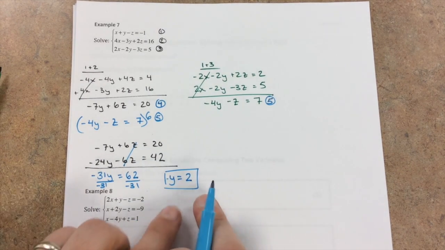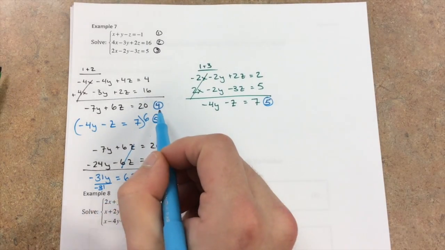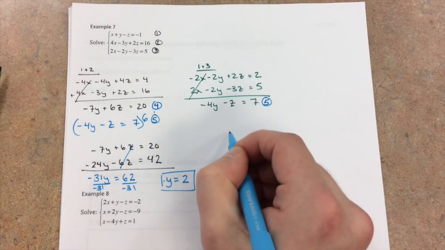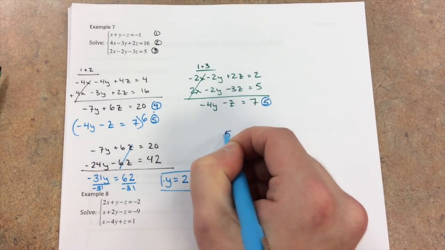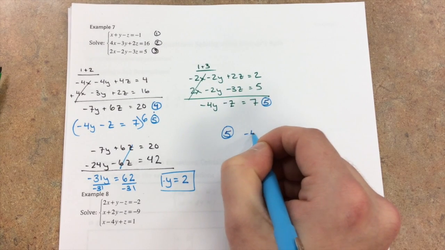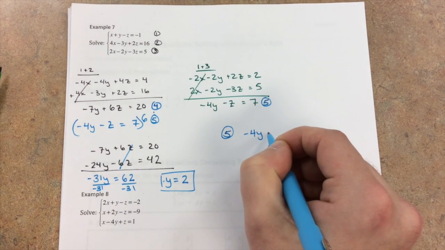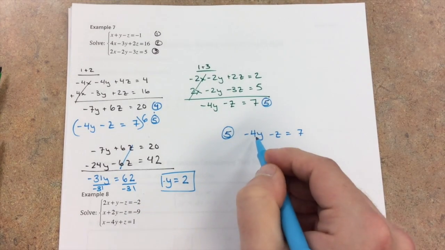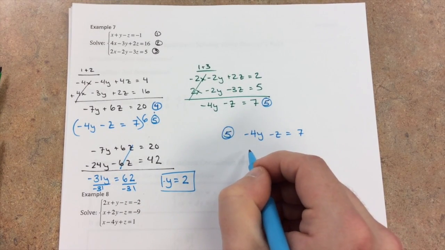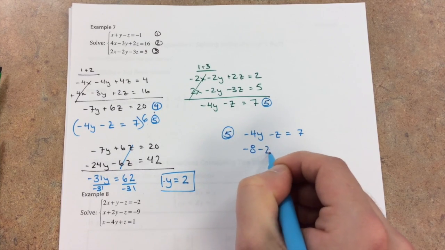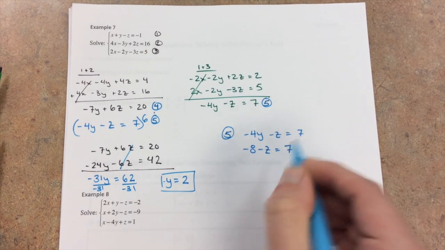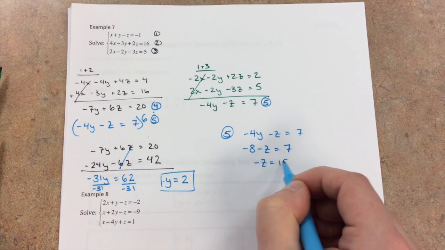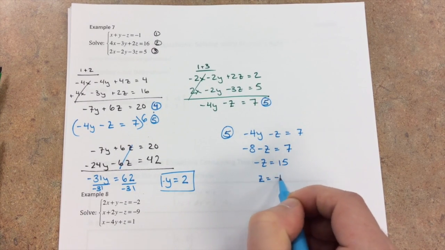Now I have y. I'm going to work my way back. I can choose either 4 or 5 to solve for z. So I'm going to choose 5. So let's go to 5 here. And I have negative 4y minus z equals 7. So I'm going to plug in my y here. And I have negative 8 minus z equals 7. So I'm going to add 8. Negative z equals 15. So z equals negative 15.